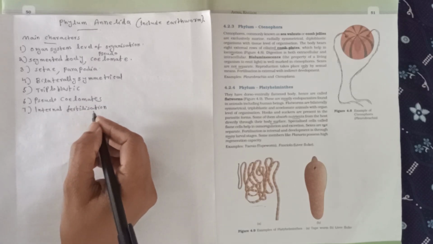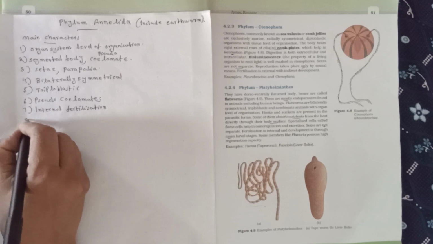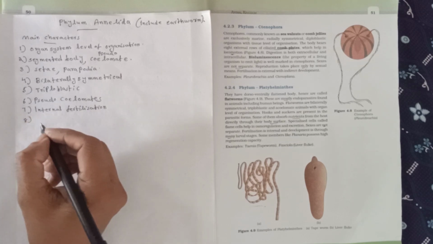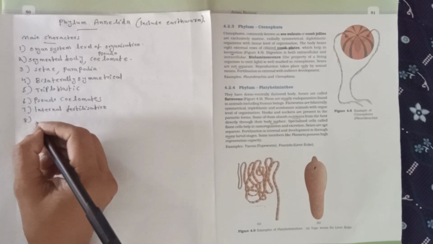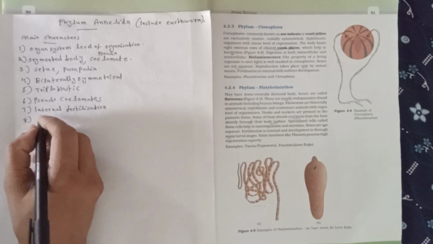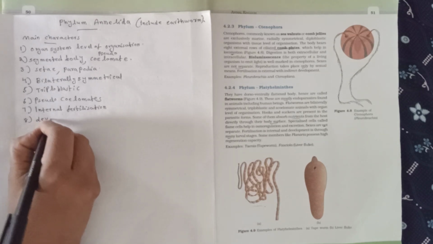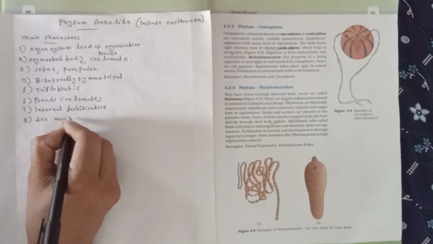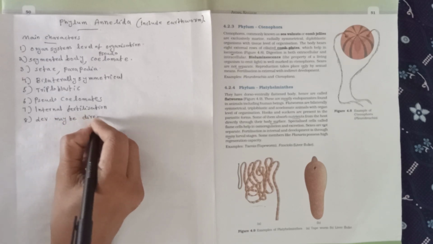Development may be direct or indirect. In some cases, direct development is shown. In some cases, larval stages are also seen. So, development may be direct or indirect.